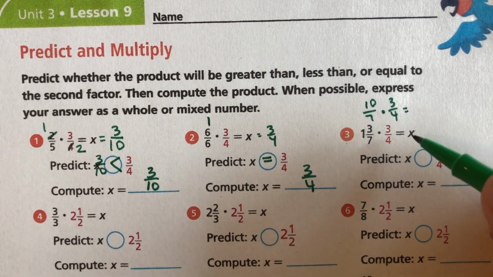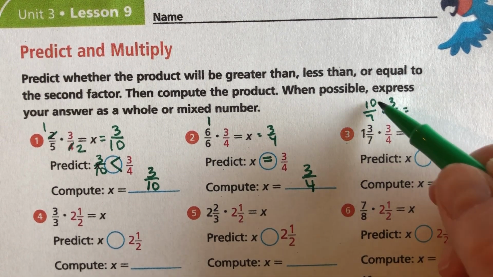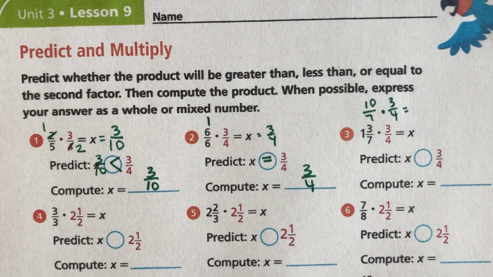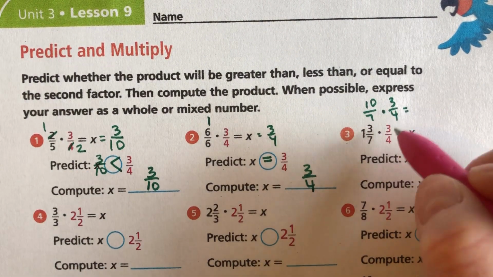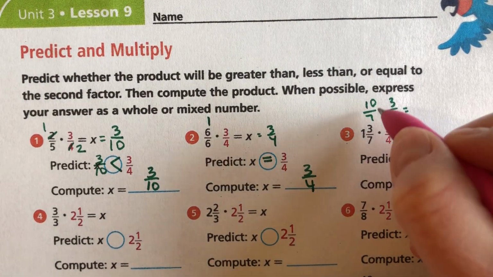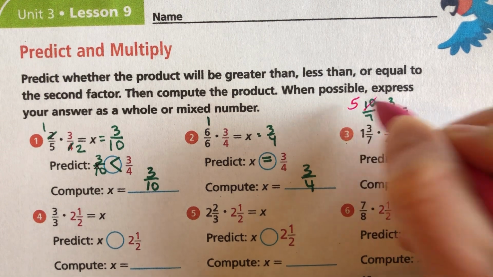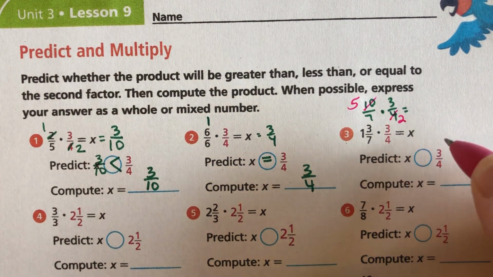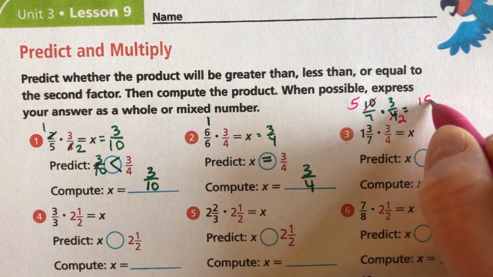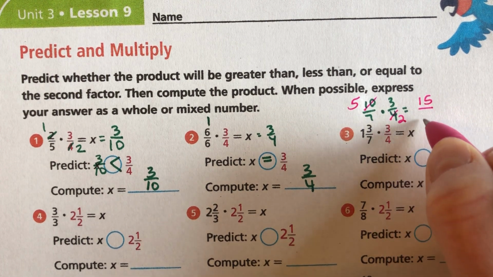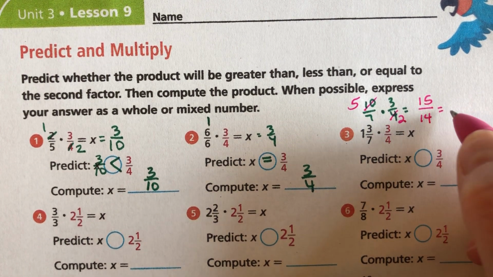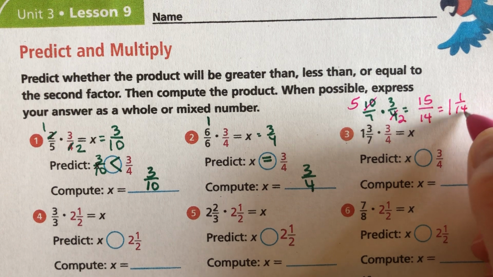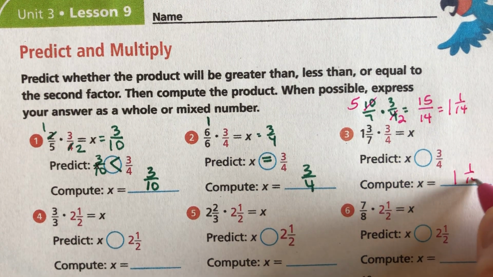And when I look at this, I can see that 4 and 10 can be cross-simplified. So what's the largest number that goes into 4 and 10? It's 2. 2 goes into 10 5 times, and 2 goes into 4 2 times. So 5 times 3 is 15. 7 times 2 is 14. And we get 1 and 1/14 as a mixed number.